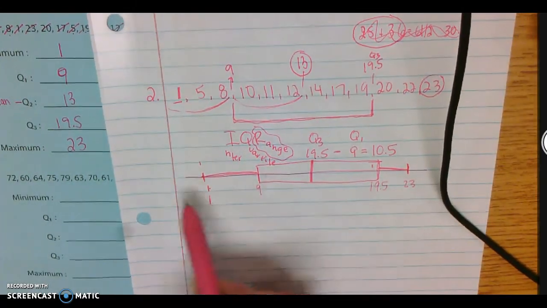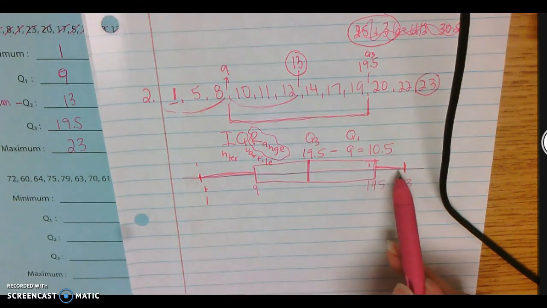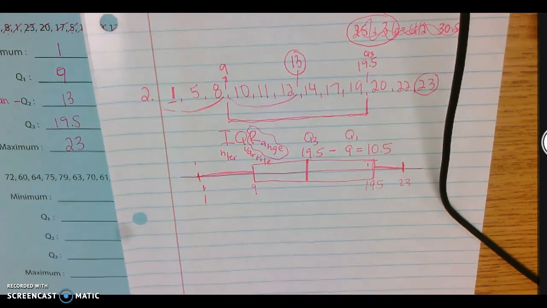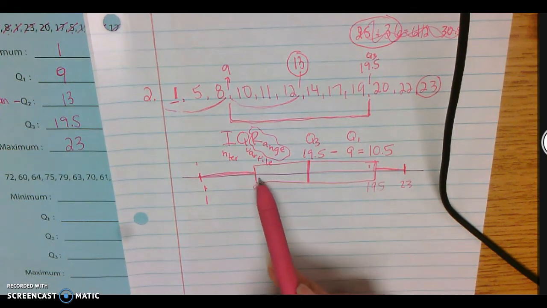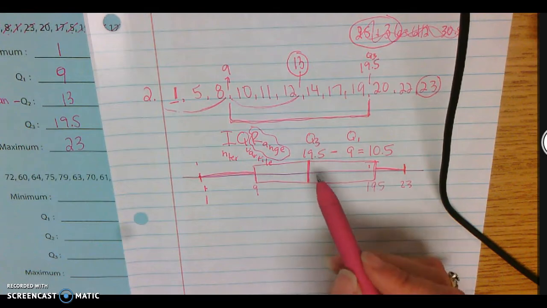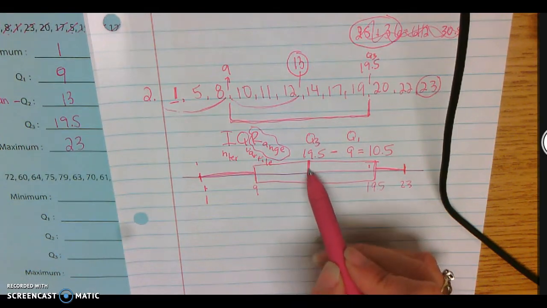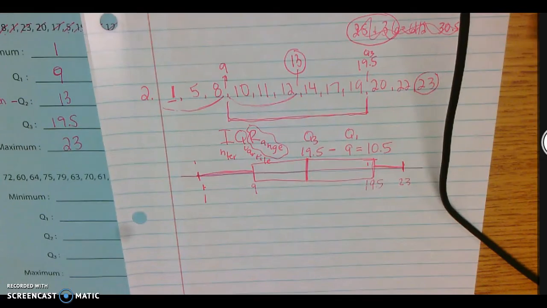So you can tell that the bottom half of the data is a little more spread out or varied than the top half of our data. You can tell that in this range is where 50% of our data is. So this is a good range of average people. And then we have our median here, which kind of separates the data into two bigger groups. And there you have a box plot.